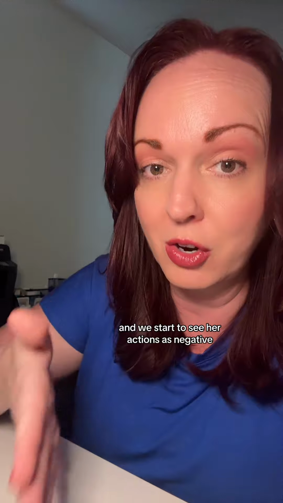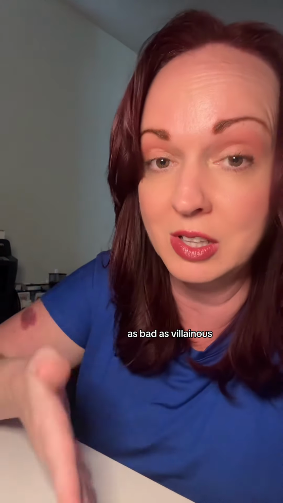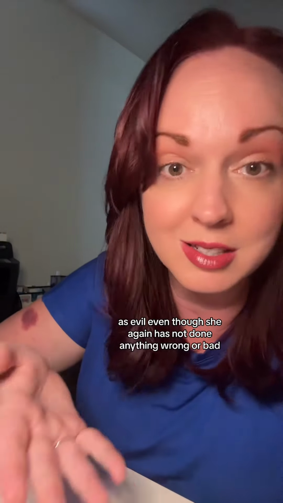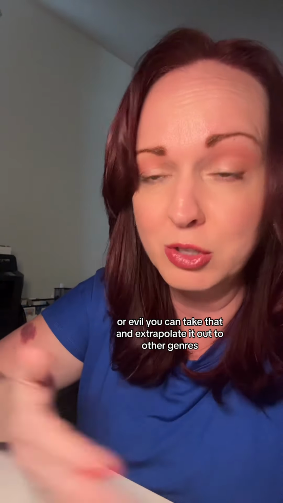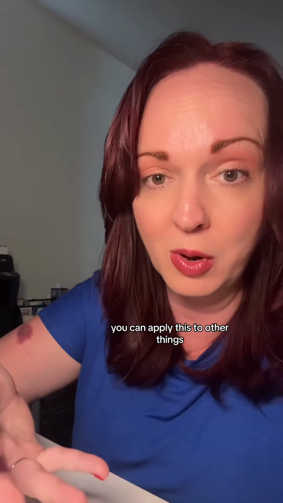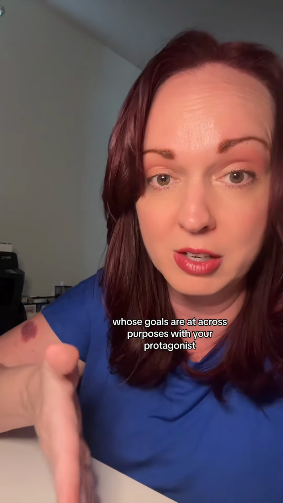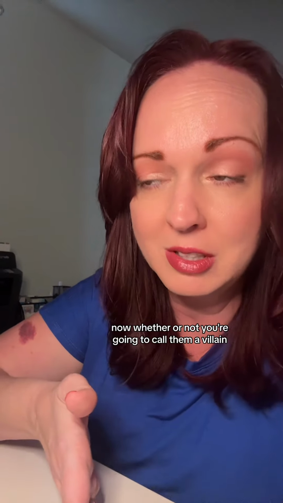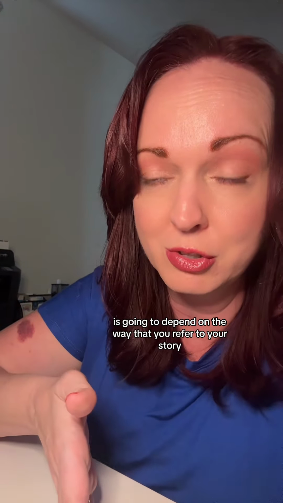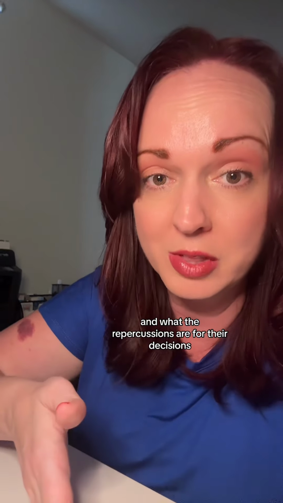And we start to see her actions as negative, as bad, as villainous, as evil, even though she, again, has not done anything wrong or bad or evil. You can take that and extrapolate it out to other genres. You can apply this to other things. Whose goals are at cross purposes with your protagonist, that becomes your antagonist. Now, whether or not you're going to call them a villain is going to depend on the way that you refer to your story and what the repercussions are for their decisions.